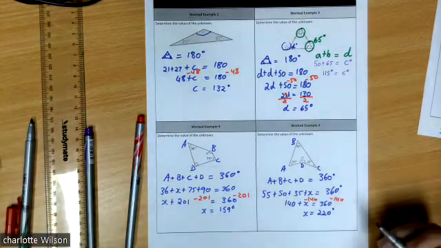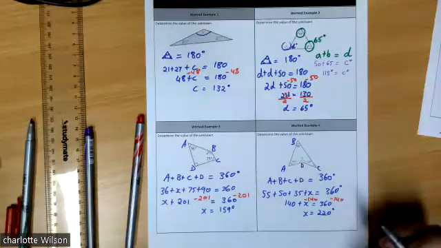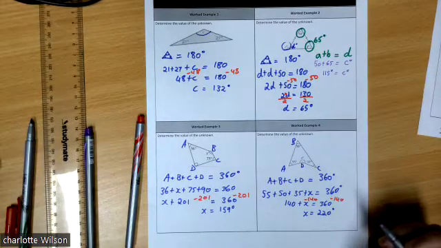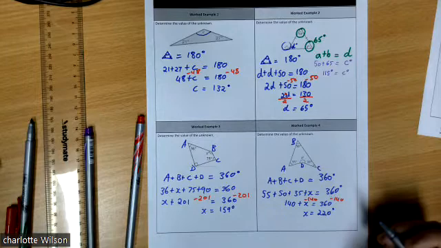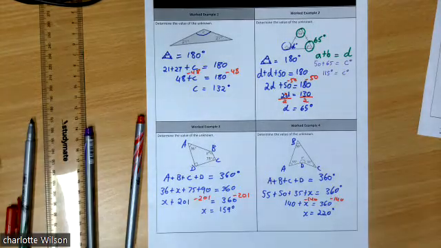Okay, so that's both examples for our angle sum of triangles and quadrilaterals, as well as our exterior angle of a triangle rule. You're now going to go and work through LQ3.